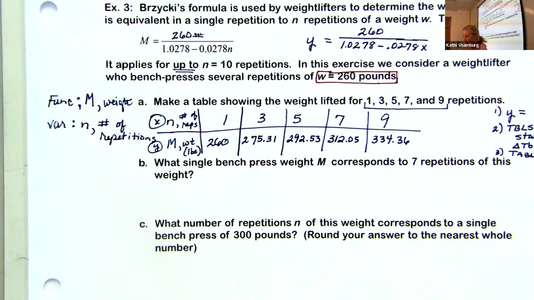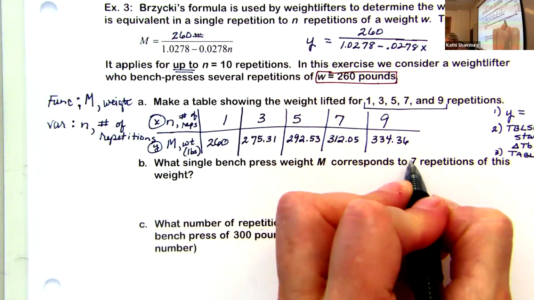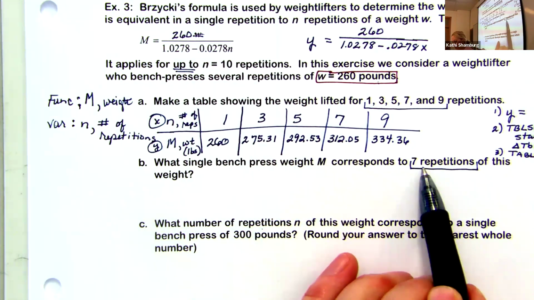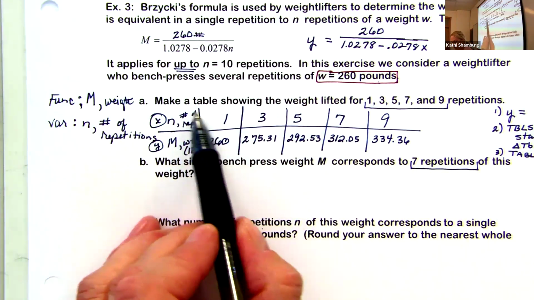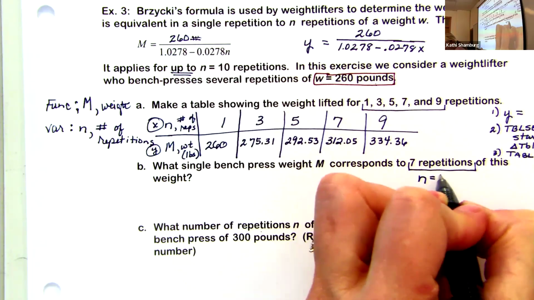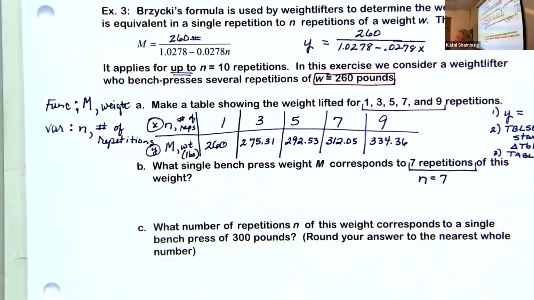It says what single bench press weight M corresponds to 7 repetitions of this weight. All right, this is what is given. Will 7 be N equals 7 or M equals 7? Look, it says 7 repetitions. This is my number of reps, that's N. So N equals 7, so they gave us function or variable?